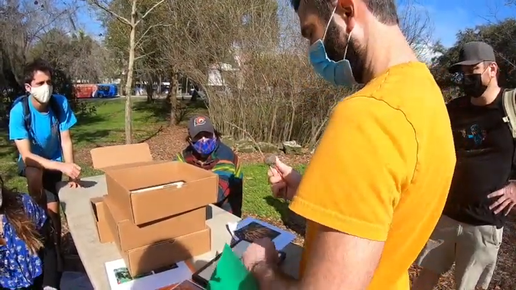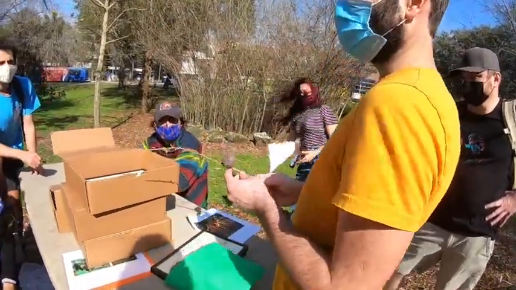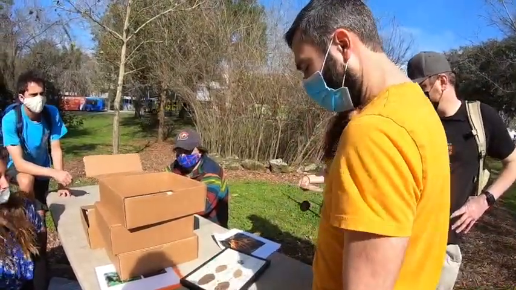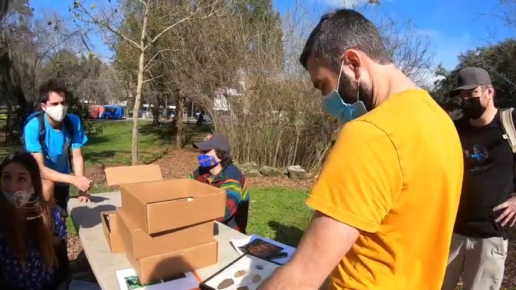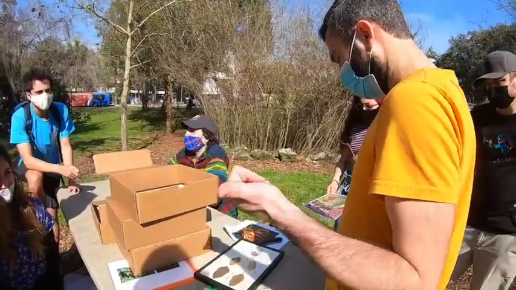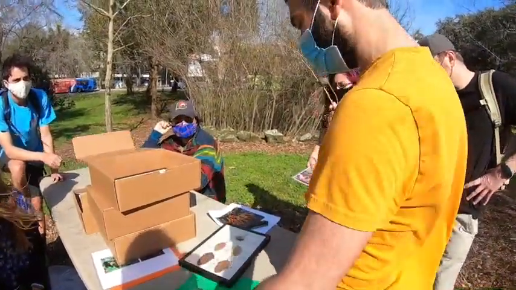So that's the rust again, different types of spores and different hosts. Here we have two hosts. The Rosaceae species, like apple, and the juniper. So that's why it's called cedar apple rust.